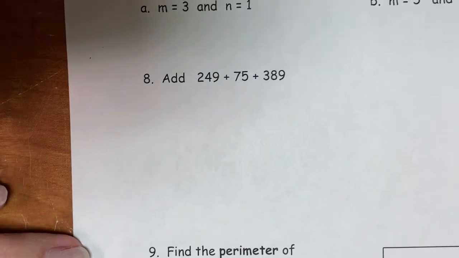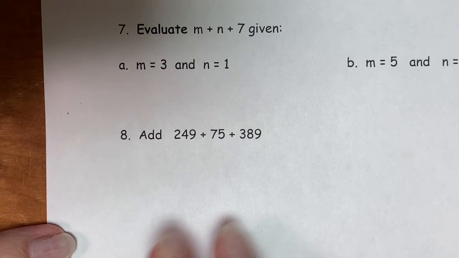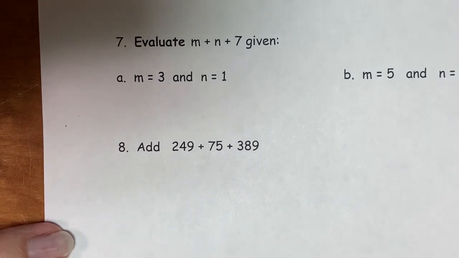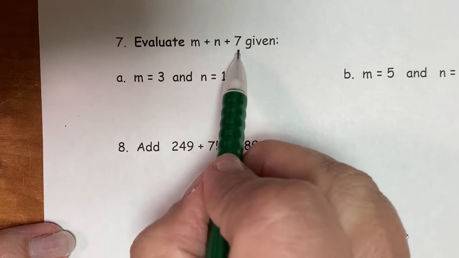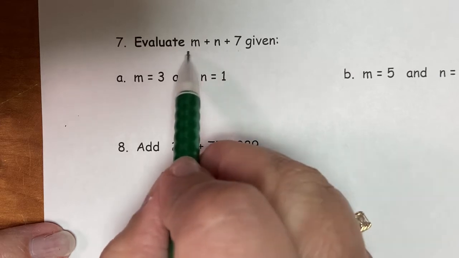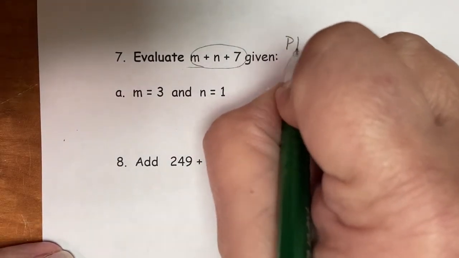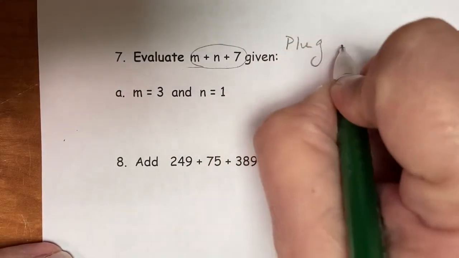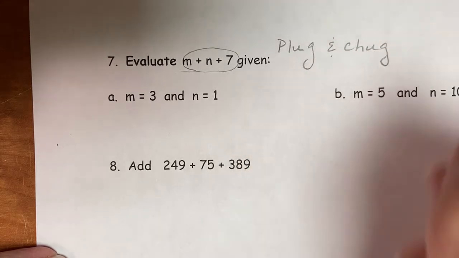We're not quite done with section 1.2. Again, it's a quick review. So if we look at number 7, it says evaluate m plus n plus 7. Okay, so that's the expression we're going to evaluate. I actually have a word for what we're about to do. I call it plug and chug, because here's what we're going to do.